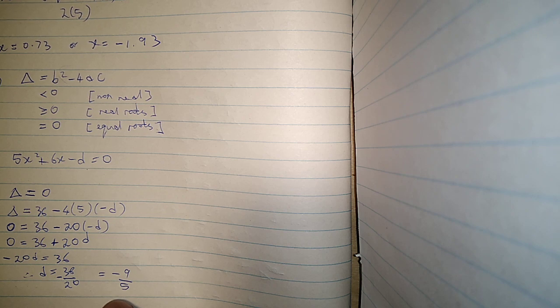Now we move on to the next question. We need to solve some simultaneous equations. So we are required to solve for x and y simultaneously. The first equation we're given is minus 2xy is equal to minus 3. This is the first equation that we are given.